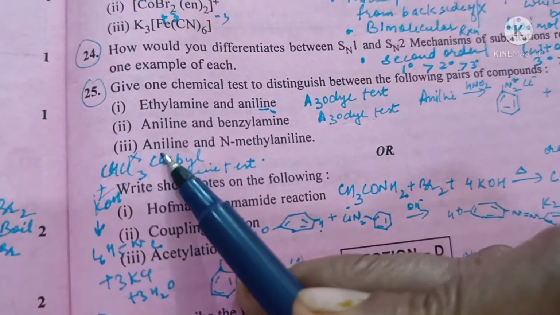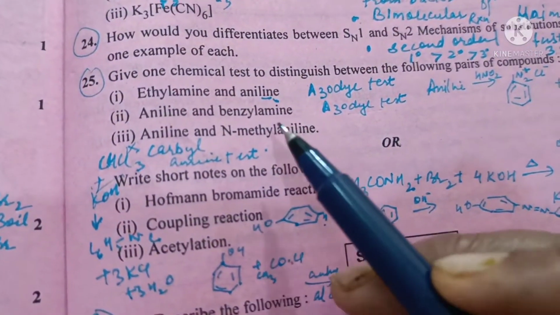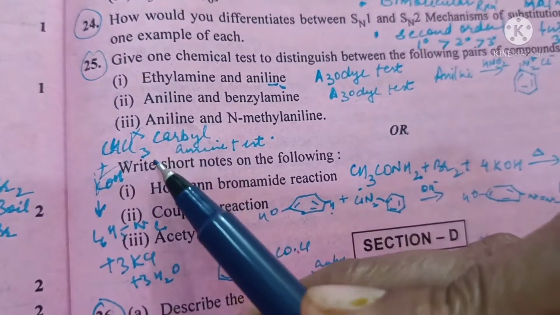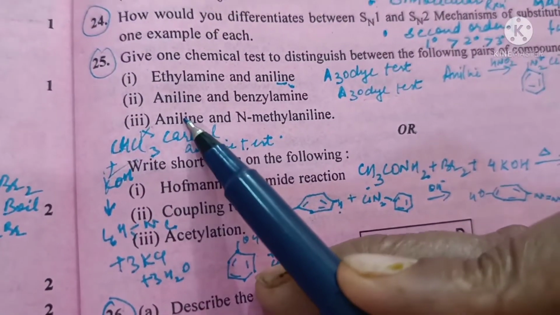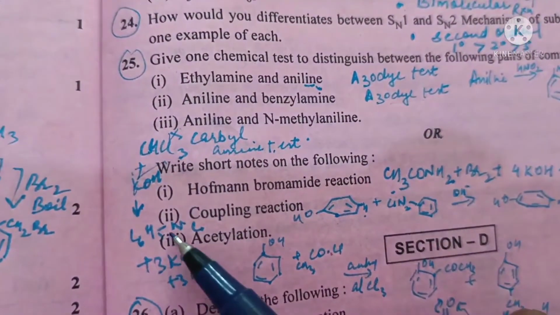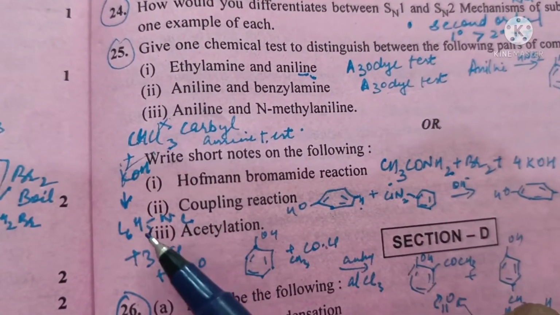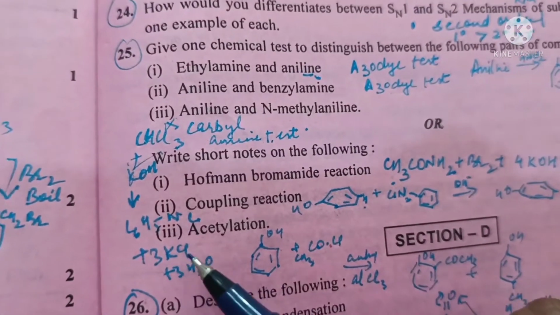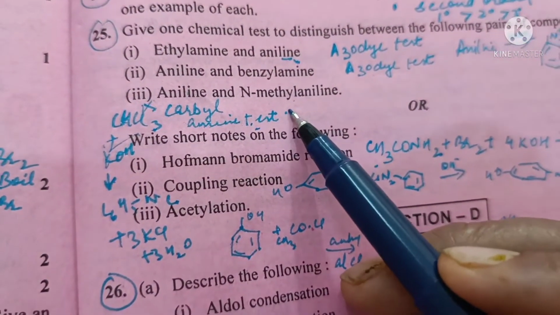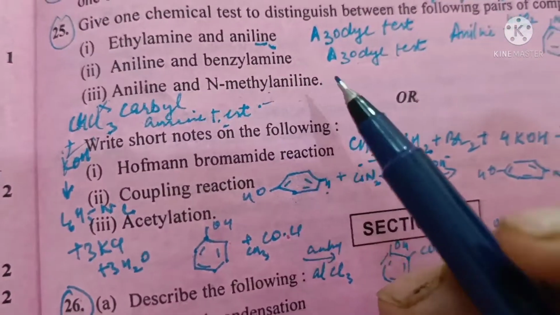When we react aniline and N-methylaniline, this is a secondary amine, this is a primary amine, so it will undergo the carbylamine test. When aniline is reacted with chloroform and KOH, an offensive smell of carbylamine is formed. This test is called the carbylamine test. N-methylaniline will not give this test.